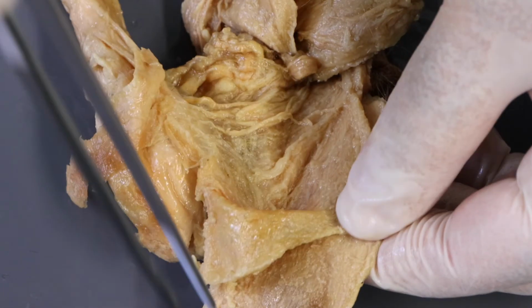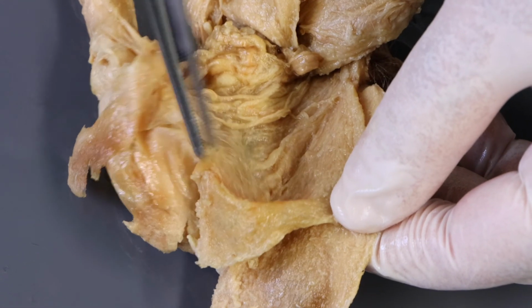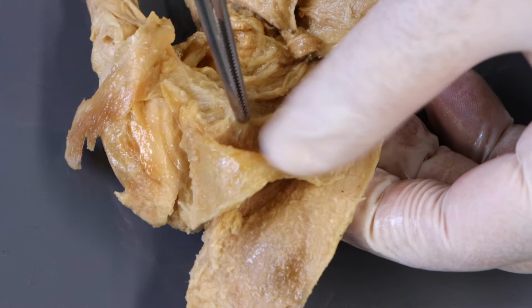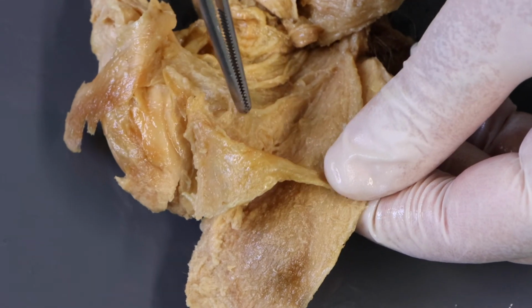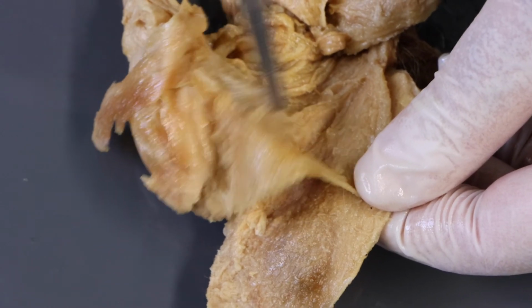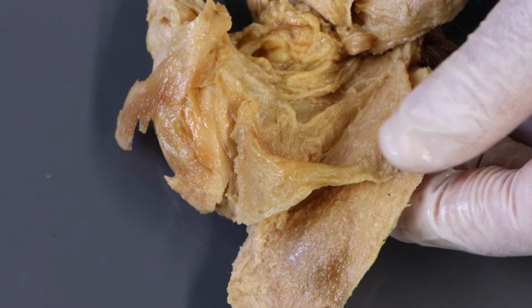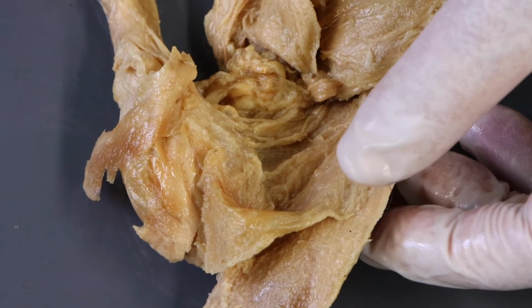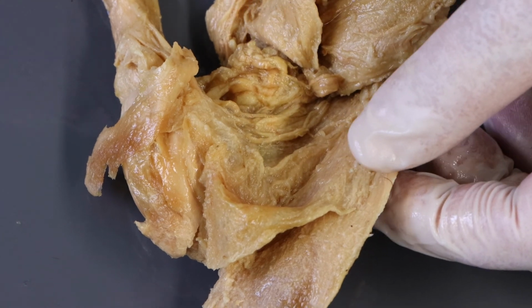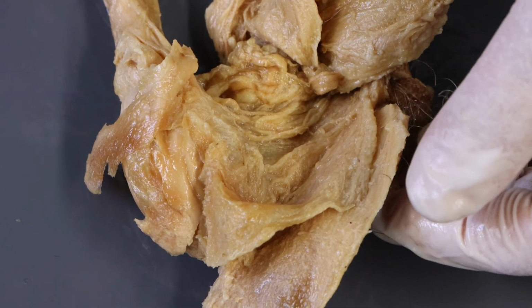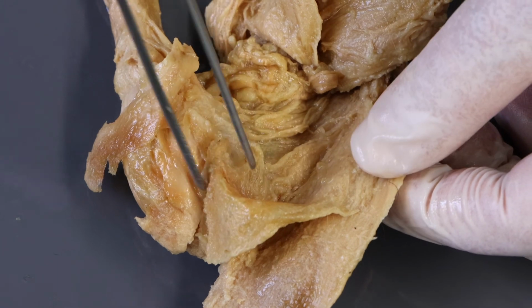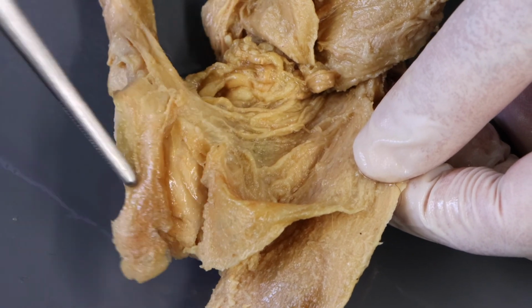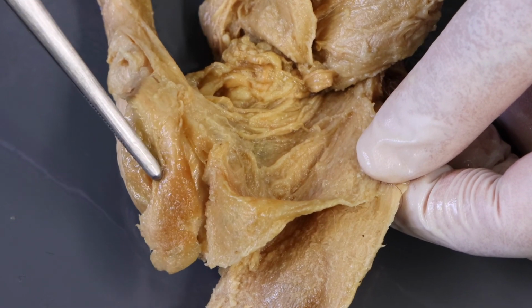And then if I go further, you can see the external spermatic fascia, which is synonymous in the anterior abdominal wall with the superficial abdominal fascia covering the external oblique abdominis muscle. And then you reach this muscular layer, which is called cremaster.